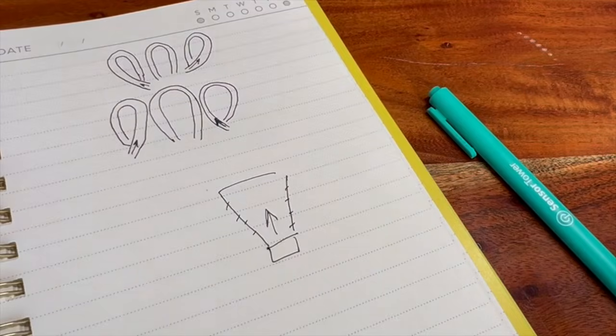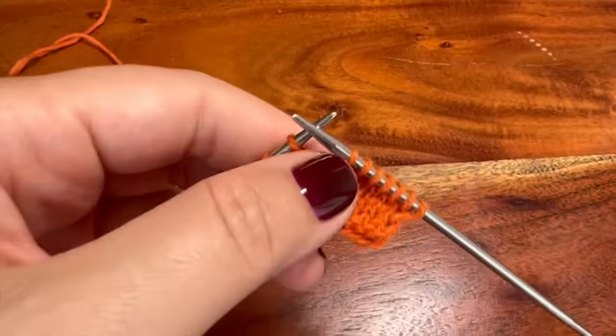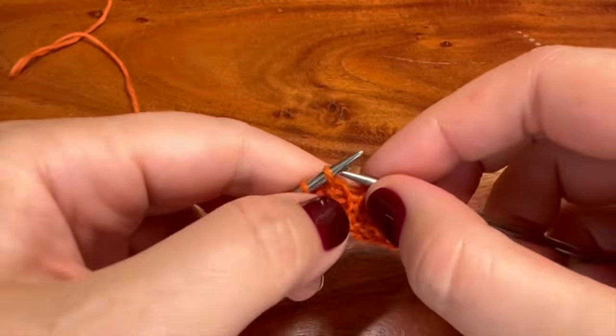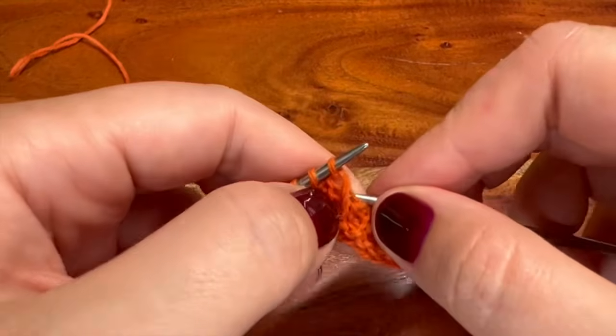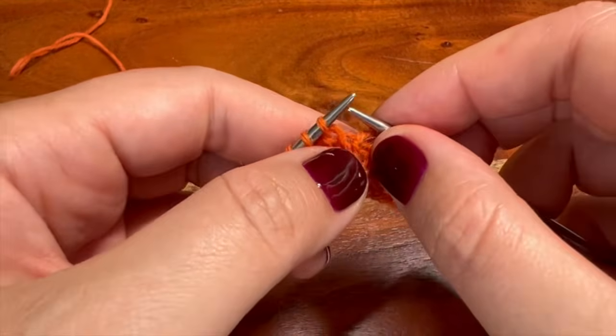So try, figure out, and let's move on to the next topic. Now, do you always need a yarn over to form a stitch? No, let's make an increase without a yarn over.